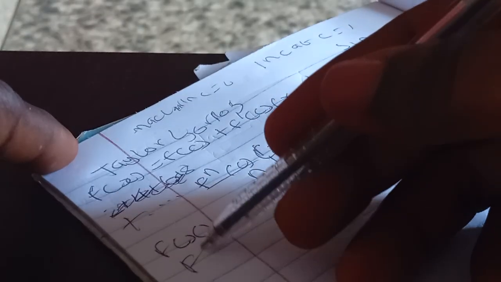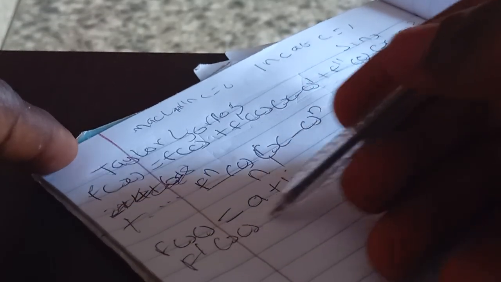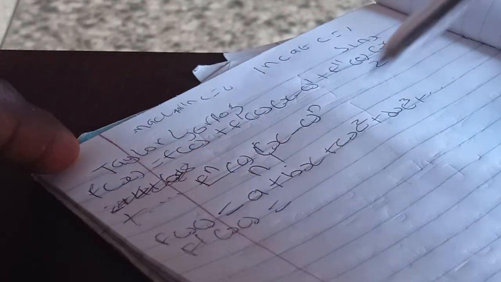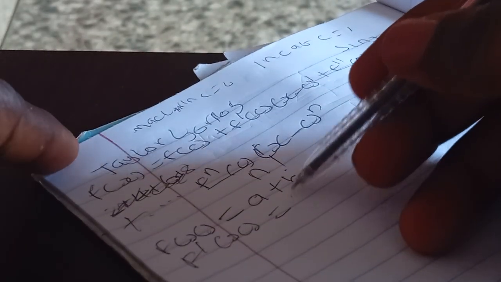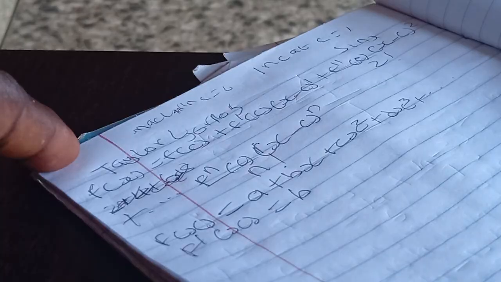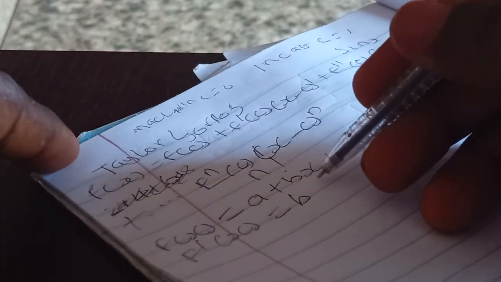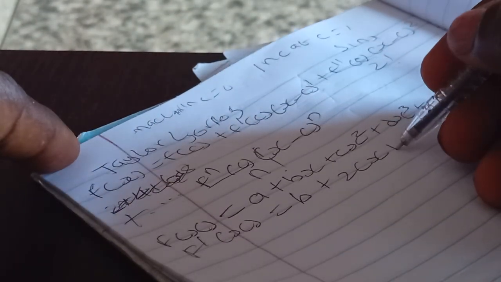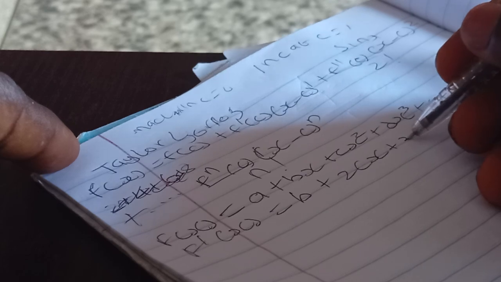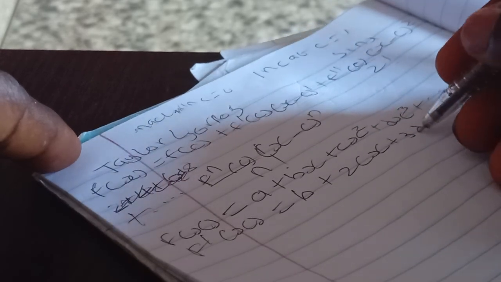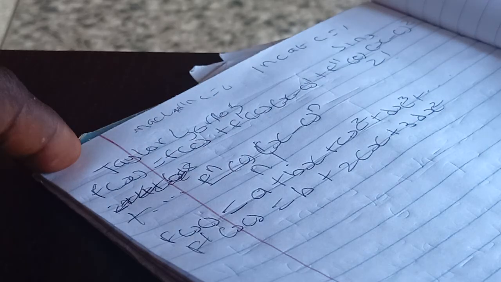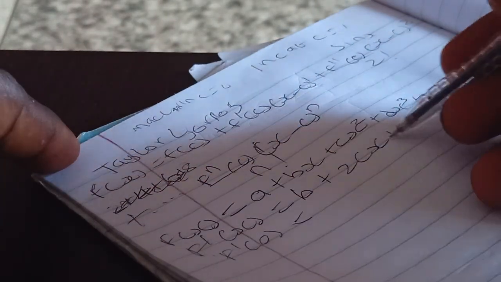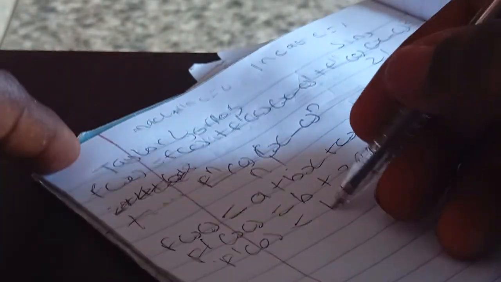When you differentiate it, f prime of x becomes b plus 2cx plus 3dx squared plus and so on. When you put x as 0, this becomes f prime of 0, so if you put x as 0, it becomes b.